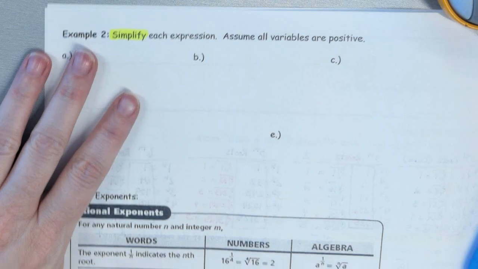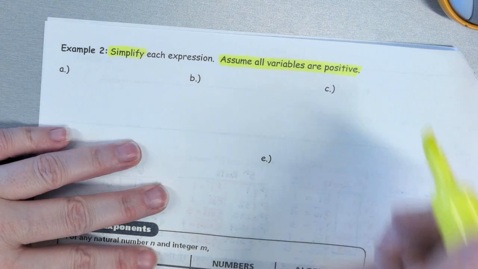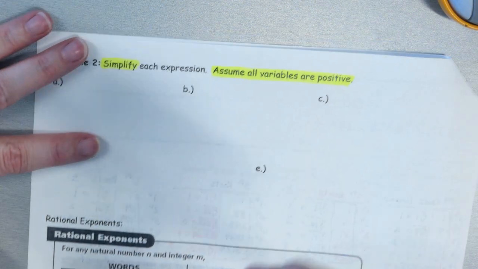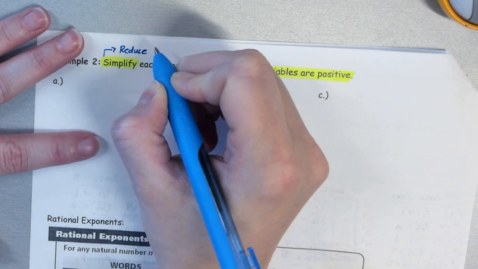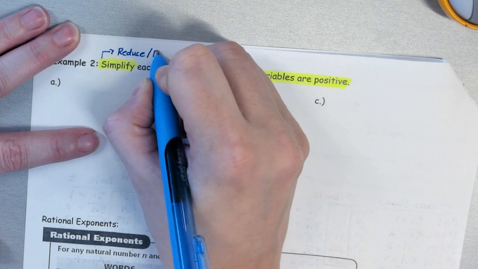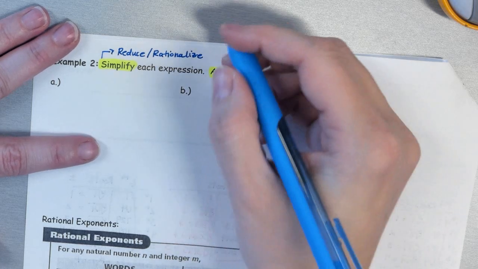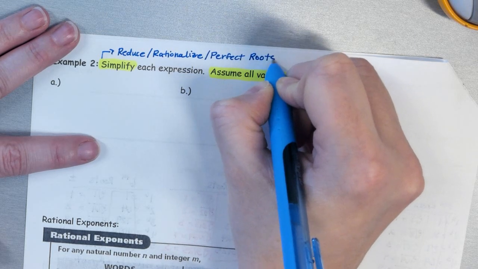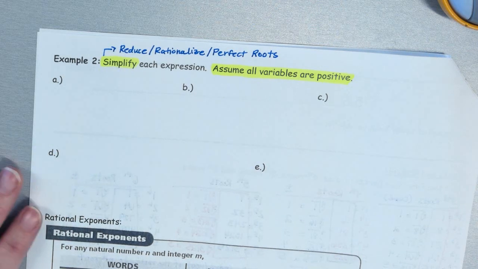Alright, so we're going to simplify each expression, and it says assume all variables are positive. So this word simplify in math means so many things. When we're talking about it in this section, simplify means that you're going to have to reduce any fractions or radicals. You're going to have to rationalize if there's a radical in the bottom. And you're going to have to pick out those perfect roots. You're going to have to simplify perfect roots and not just square roots. We're going to have cube roots, fourth roots, fifth roots.